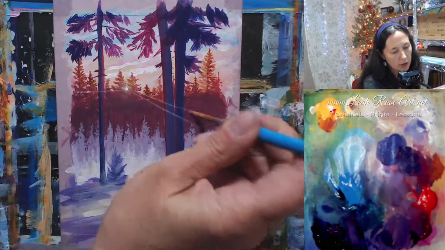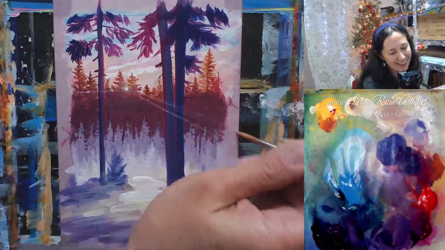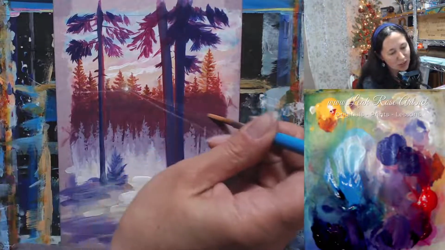That one kind of changed direction a little bit. Kind of paint that. Great.